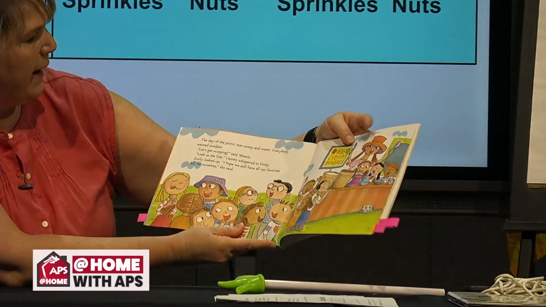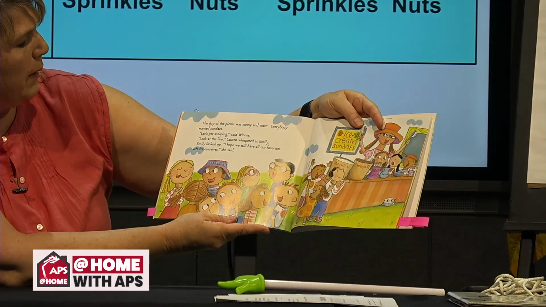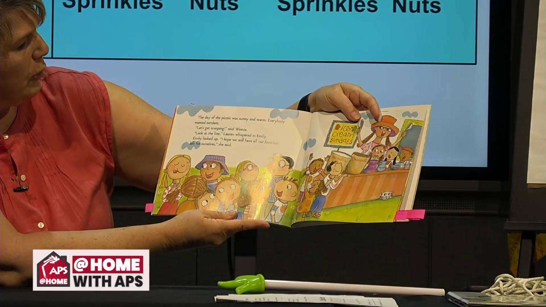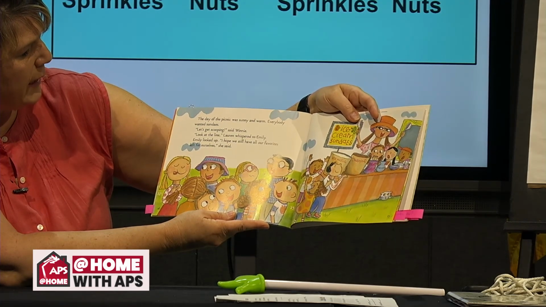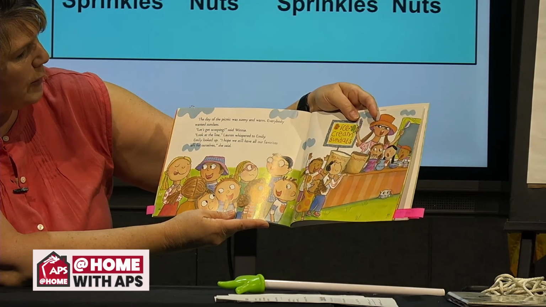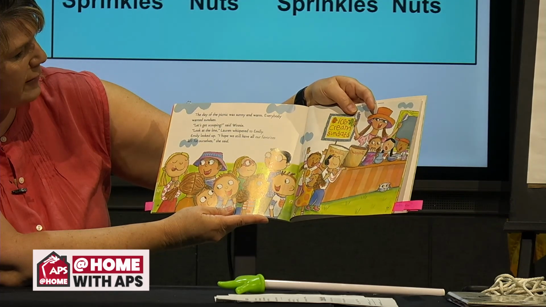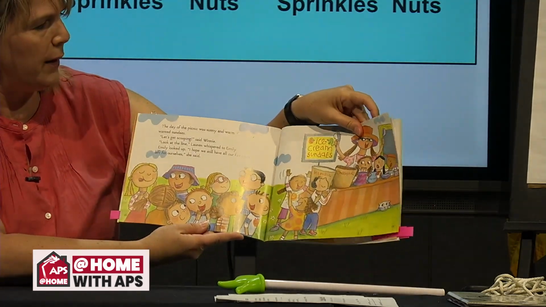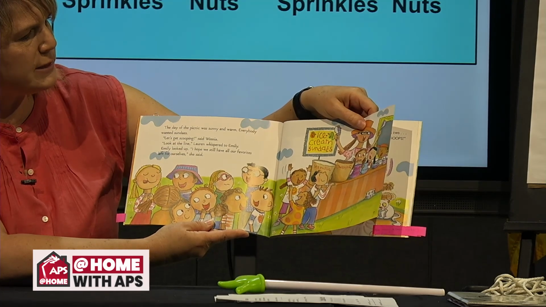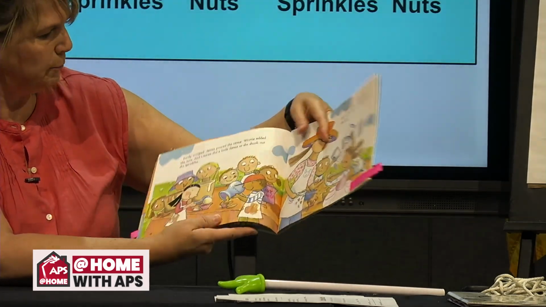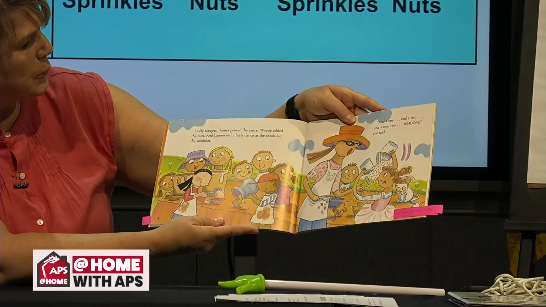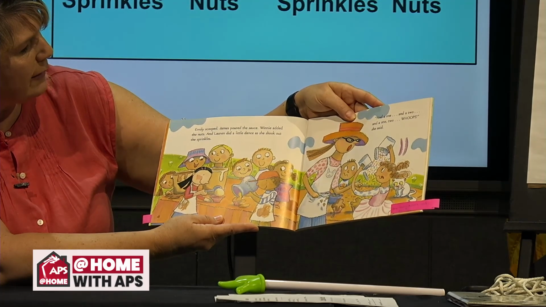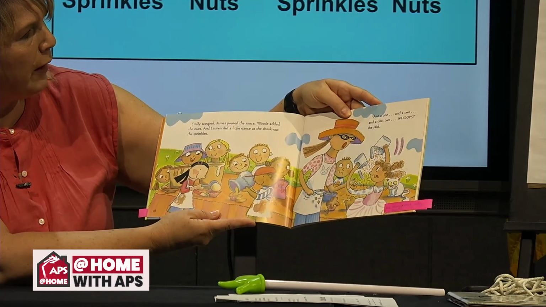All right, the day of the picnic was sunny and warm. Everyone wanted sundaes. "Let's get scooping," said Winnie. "Look at the line," Lauren whispered to Emily. Emily looked up. "I hope we still have enough of all our favorites left for ourselves," she said. Wow, they've got a good little assembly line going there with all their different flavors of ice cream and then sauces and toppings. Looks yummy. Emily scooped. James poured the sauce. Winnie added the nuts. And Lauren did a little dance as she shook the sprinkles.